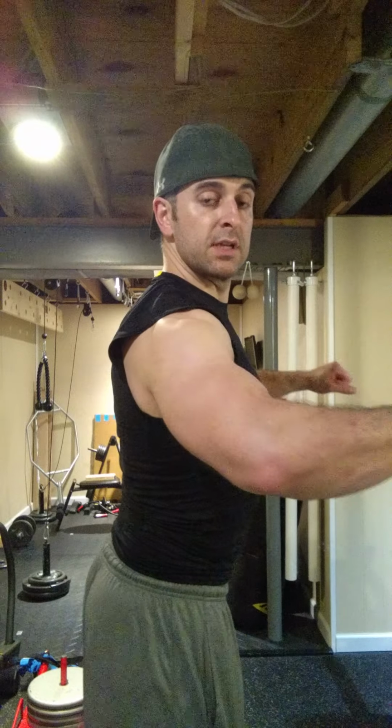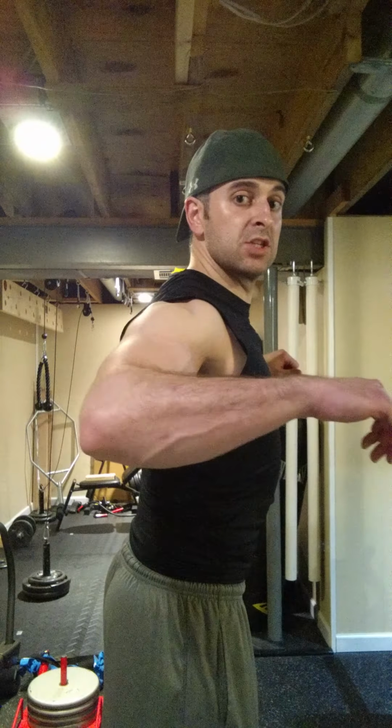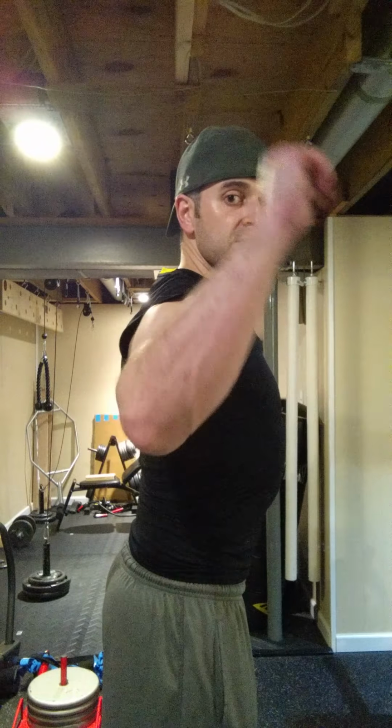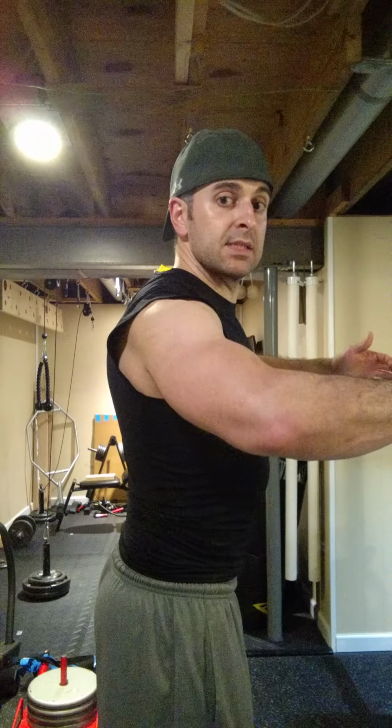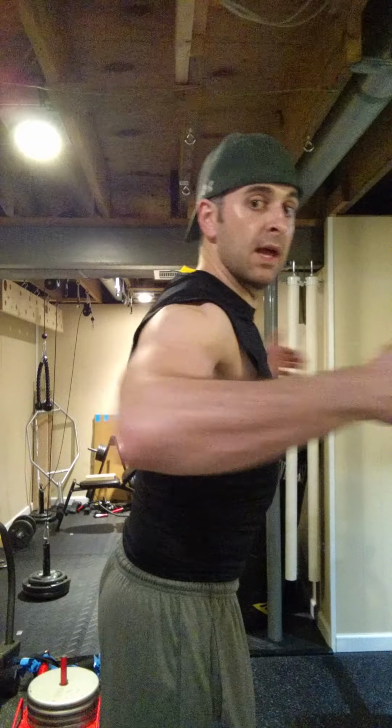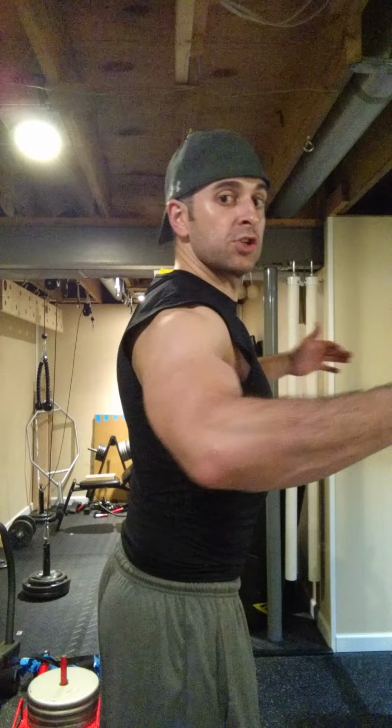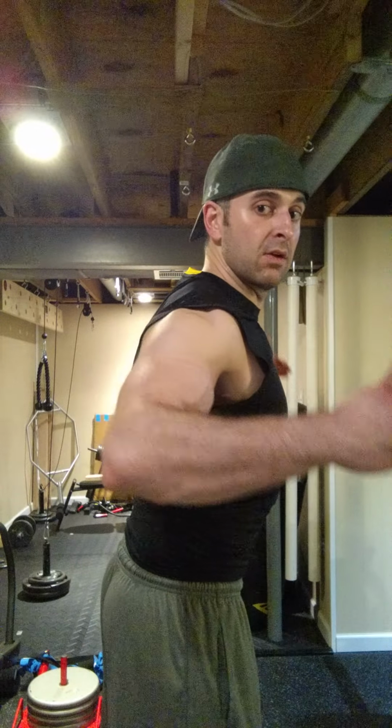So first I want to talk again about the posterior delt. Before, we talked about the fact that the posterior delt really works on extension, so getting back here, and external rotation, so getting to this point. But when you're up like this, you're also getting that horizontal adduction, so you're bringing your shoulder blades back together, okay?